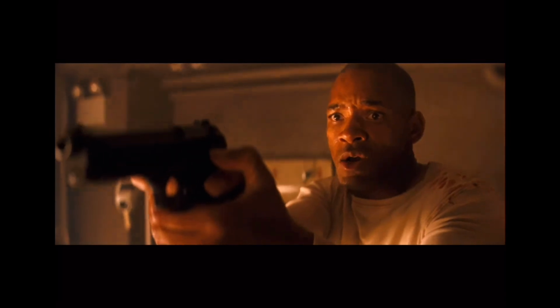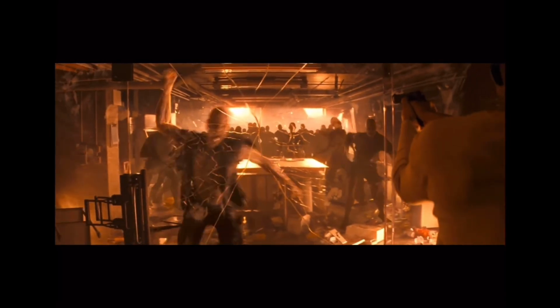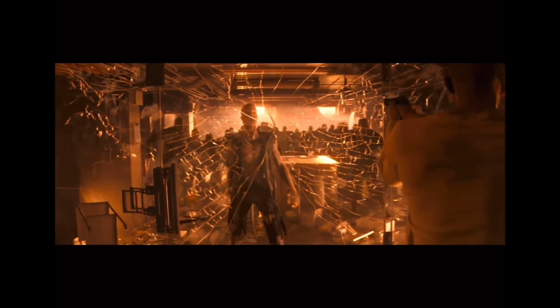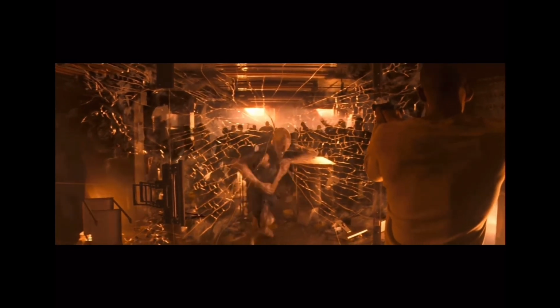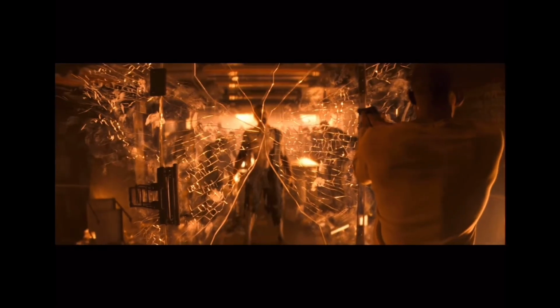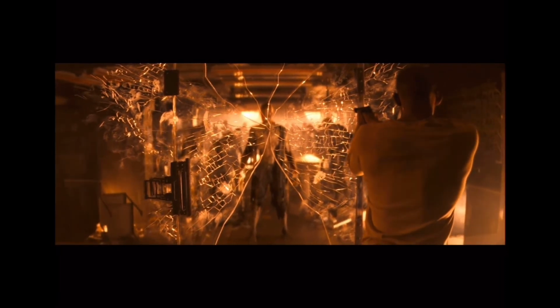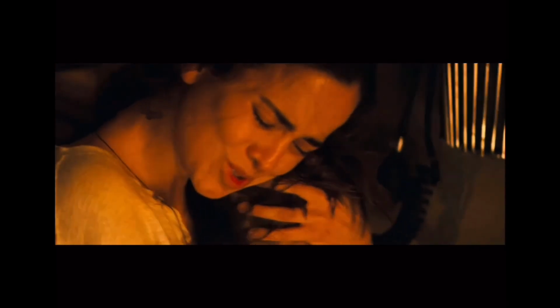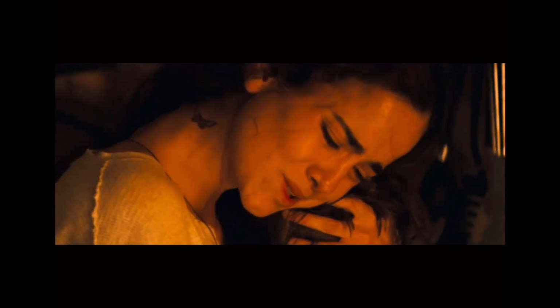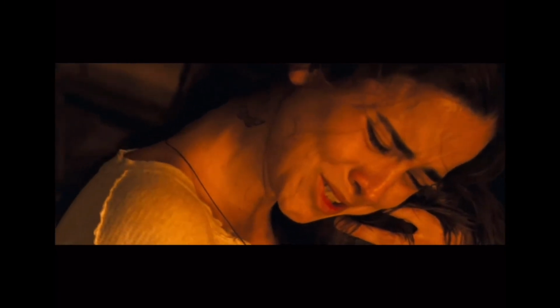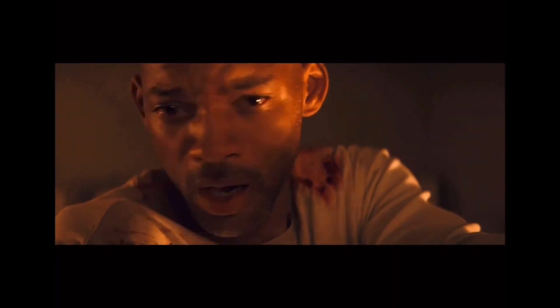And for the present is when he sees the crack of the glass door as a butterfly. And for the future is when he sees a butterfly tattoo on Anna's neck. He knew exactly that the cure he recently found will save humanity by saving Anna and giving her the cure.